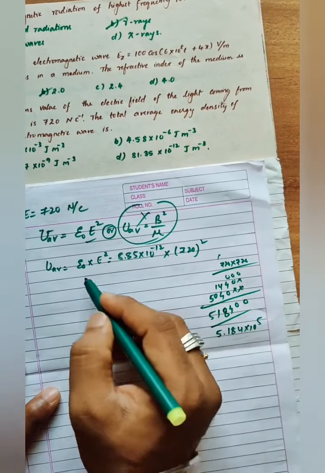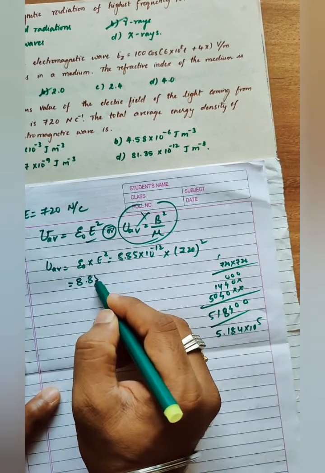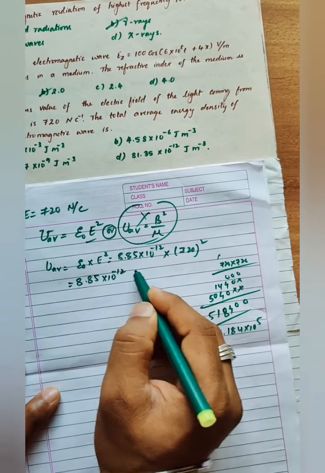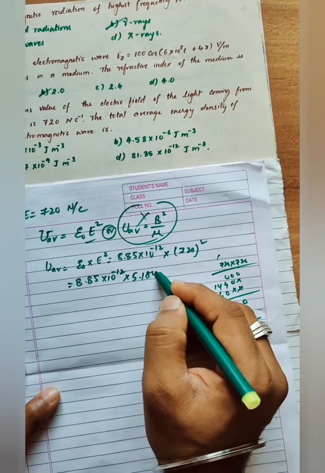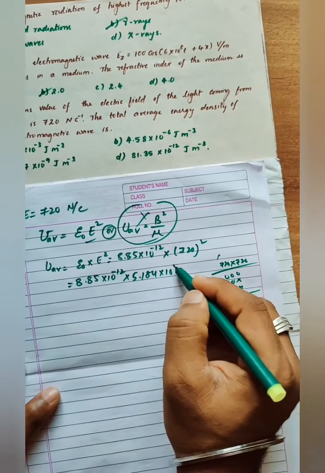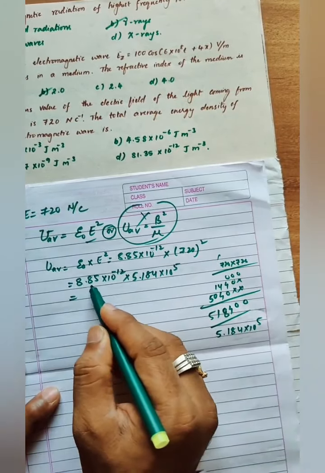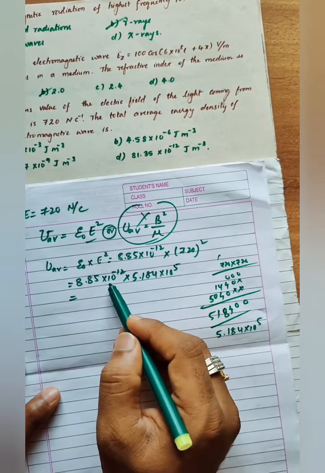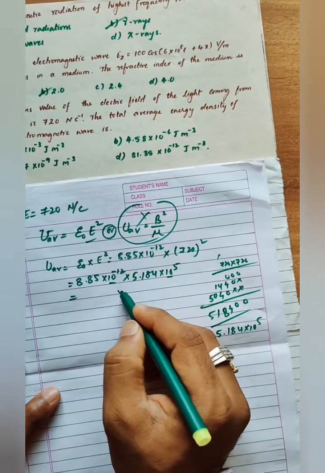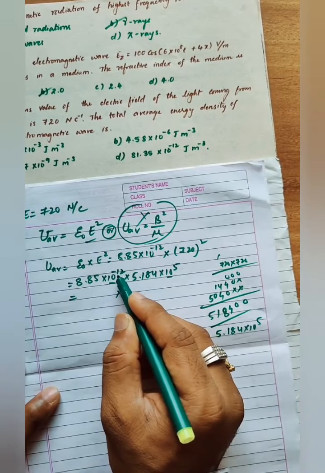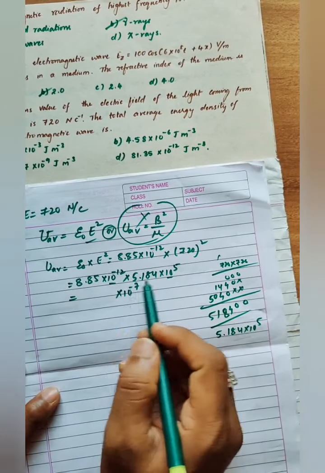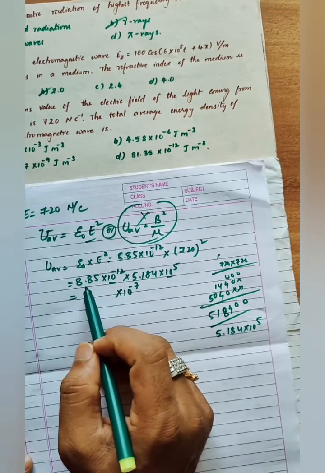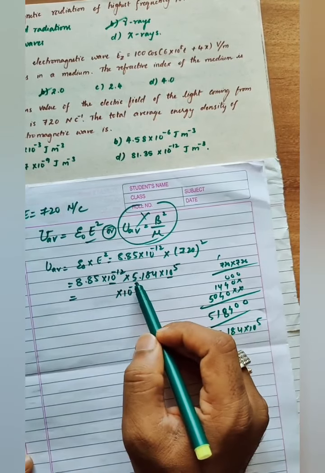Substitute the same thing here. So that is 8.85 into 10 power minus 12 into 5.184 into 10 power 5. So these we again have to multiply, but before that we'll take the powers: 10 power minus 12 plus 5, that is minus 7. Now if you do some approximation, it is 8.8 and it is 5.2.